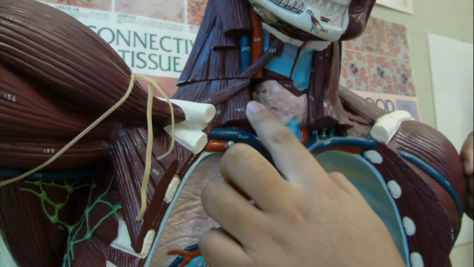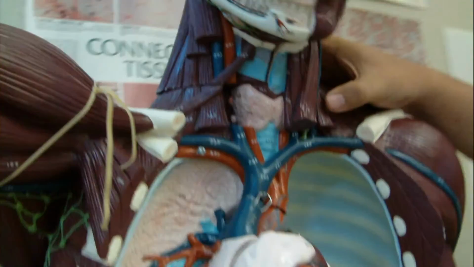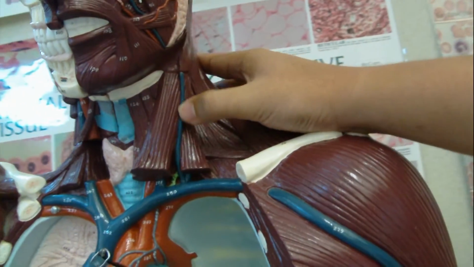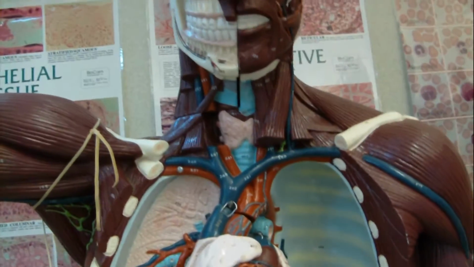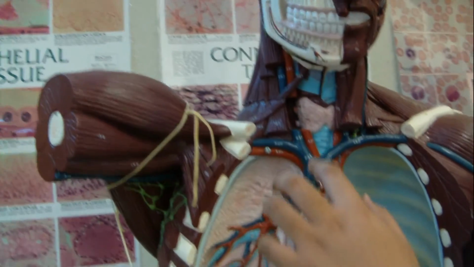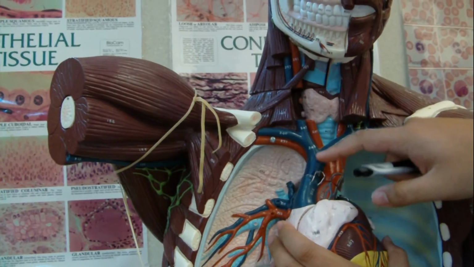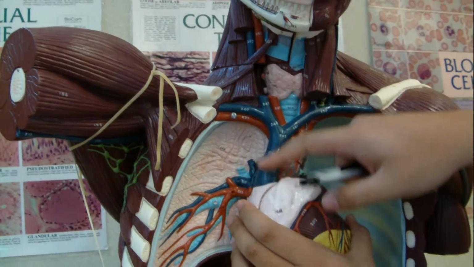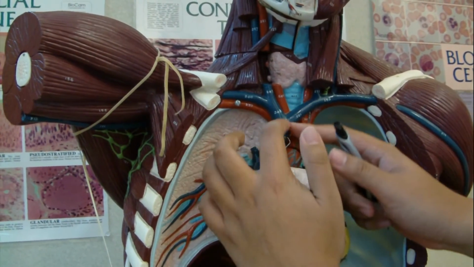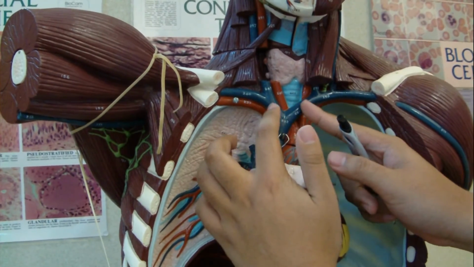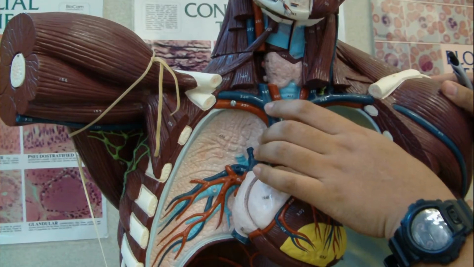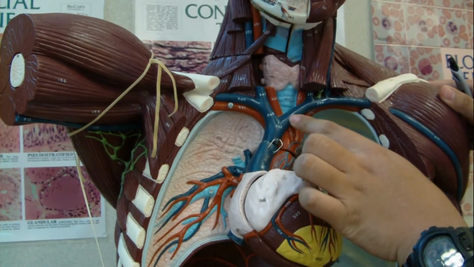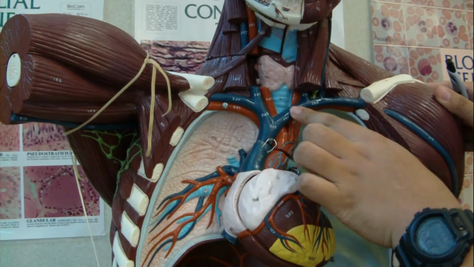As for the external jugular vein, if you go right here on the left side, this right here, this is the external jugular vein. Alright, so now if we go closer to the heart, this is the superior vena cava right here. As you can see, it leads to the top of the heart. The superior vena cava branches off into both the brachiocephalic veins. So this would be the right brachiocephalic vein. This would be the left brachiocephalic vein.